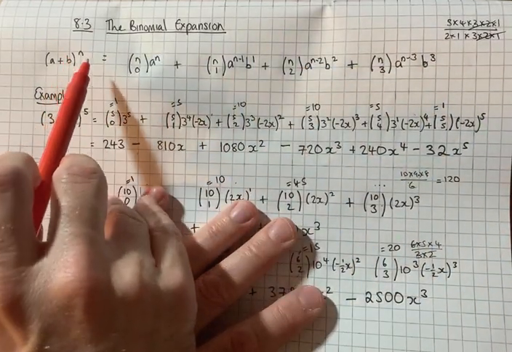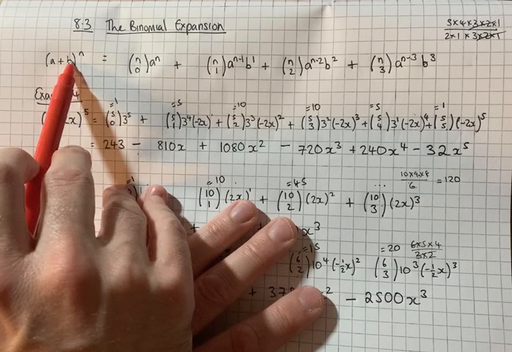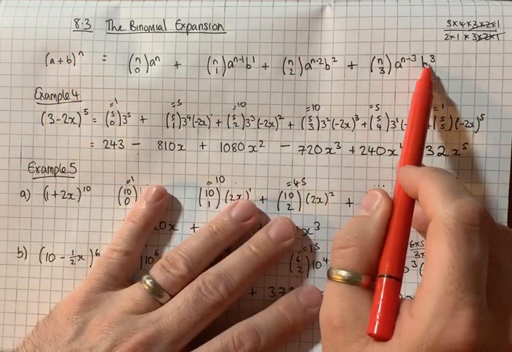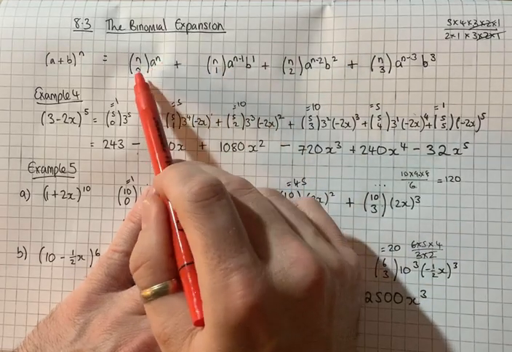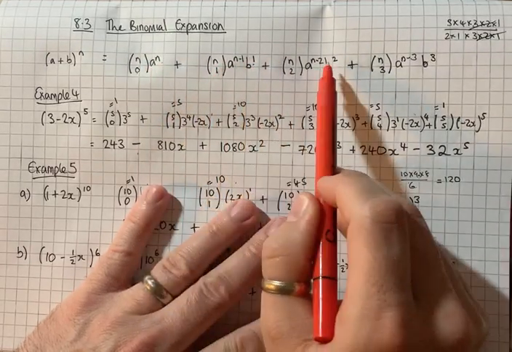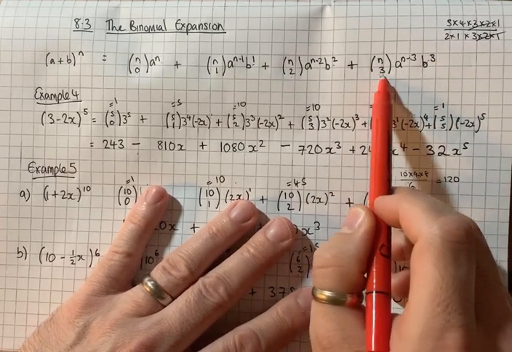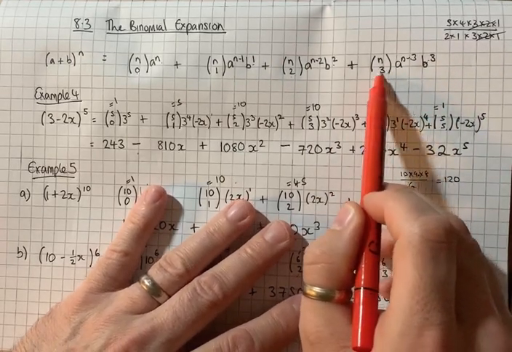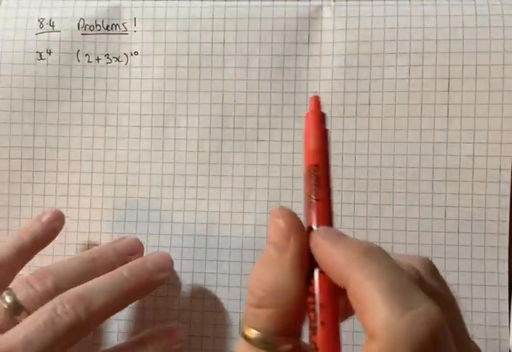So the b is going to be the x term. We want x to the power 4, so you're going to need b to the power 4. Now one thing you can spot is, look, b to the power 0, 0, b to the power 1, 1, b to the power 2, 2, b to the power 3, 3. So b to the power 4, whatever x term you're after, that's going to be on the bottom of the nCr bit of the coefficient.